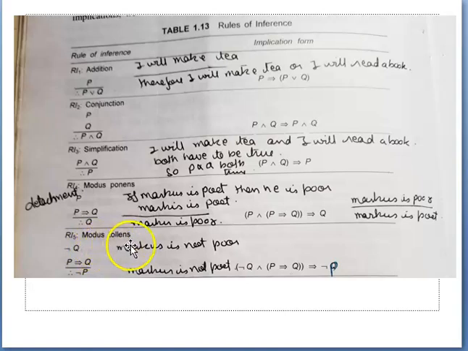Then we have modus tollens. Modus tollens is the reverse of modus ponens. What it says is, if negation of Q is given to you and P implies Q is true, in that case Q is false, so P must be false, and therefore negation of P can be derived from it. This is the rule of modus tollens. So if we say that Marcus is not poor, that means Marcus is not a poet. This is what we can infer from the sentences.